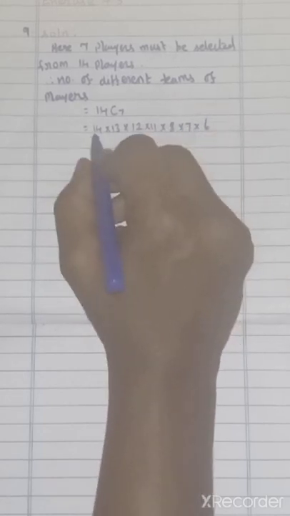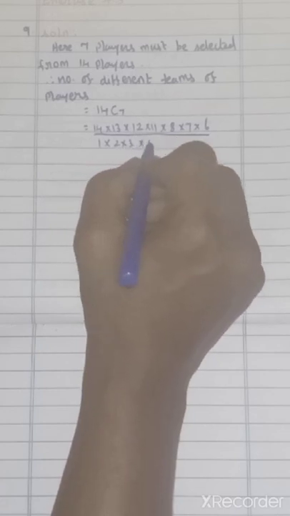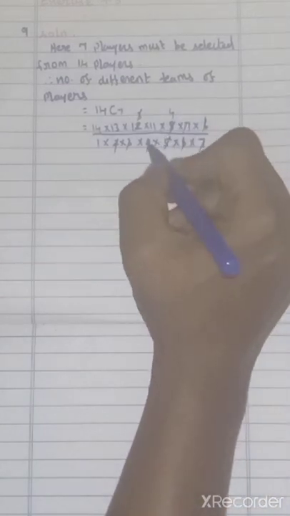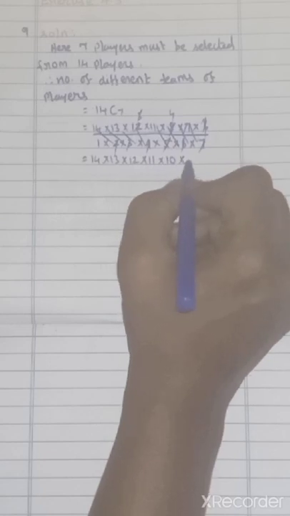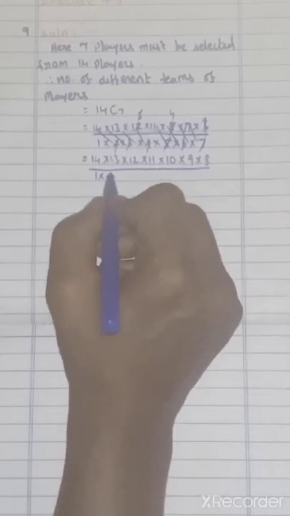So 14, 13, 12, 11, then 8, 7, 6, correct? Oh, here I made a mistake. See, I didn't take 10, I missed out. Okay, so 14, 13, 12, 11, 10, 9, 8 - that is 7 numbers. Divided by, starting with 1, we have to take 7 numbers: 1, 2, 3, 4, 5, 6, 7. Right?